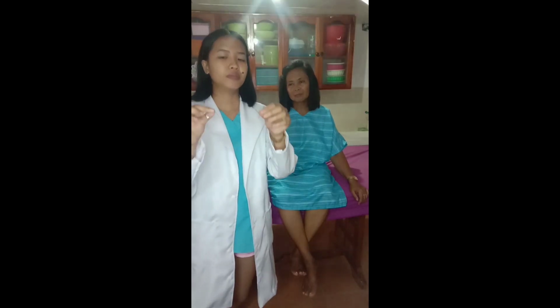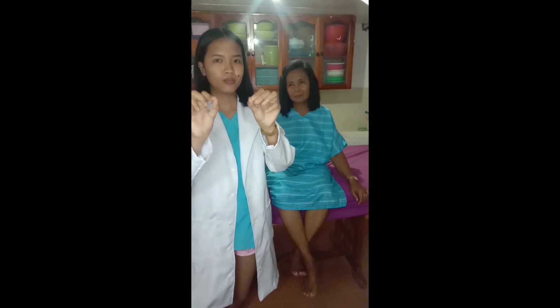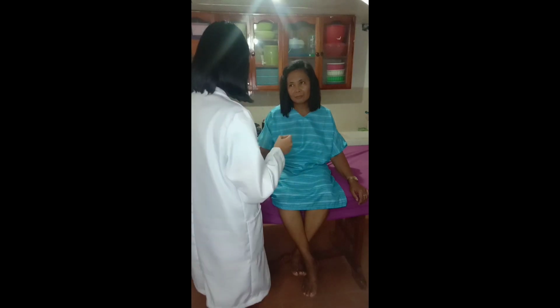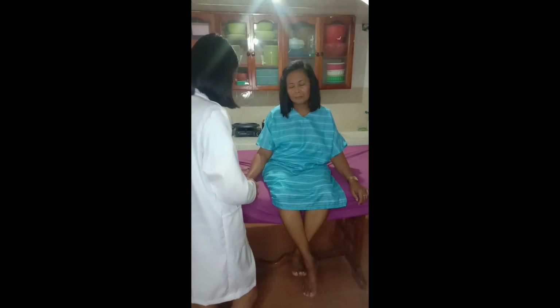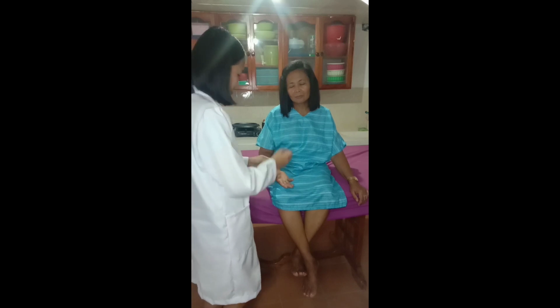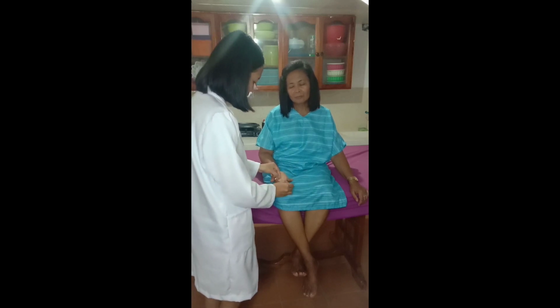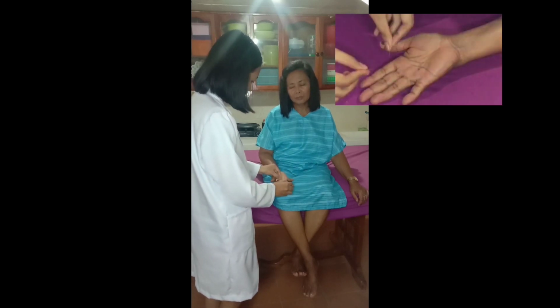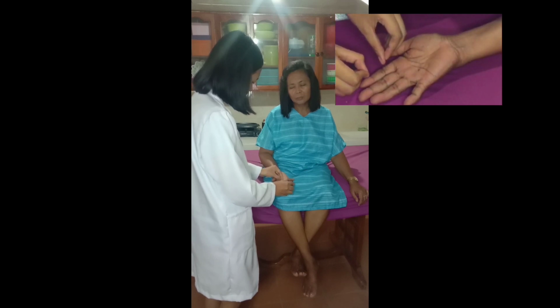Then we'll assess the two-point discrimination, wherein we are going to randomly touch two sharp objects to the patient's fingertips and then gradually decrease the distance between the two objects. Note the distance where she can no longer identify two separate points.